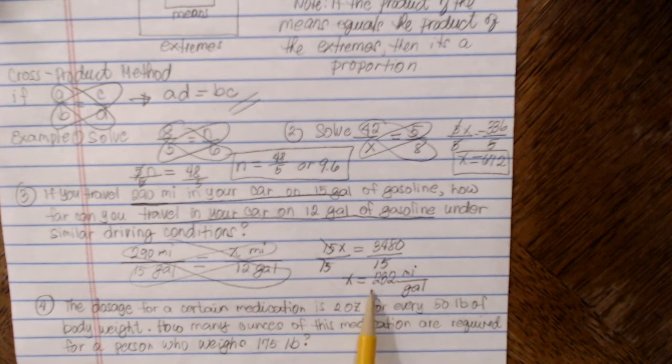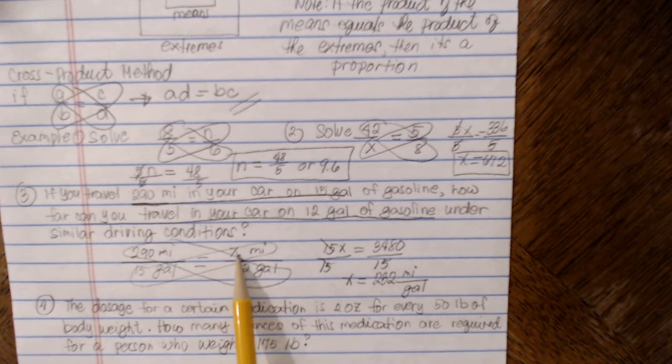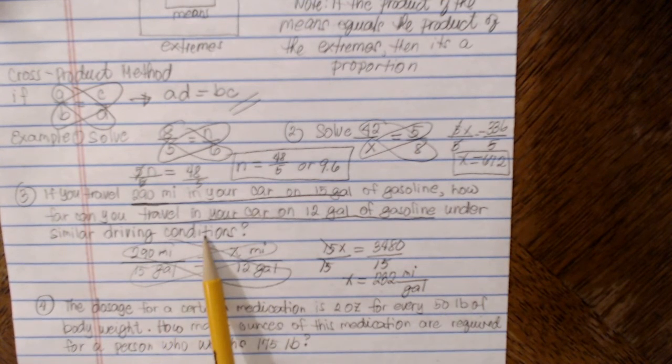So does it make sense then? If you have 290 miles, you're going to use 15 gallons. Now you have only 12 gallons. What do you expect x to be? Bigger than 290 or smaller than 290? It needs to be smaller, right? Because it's similar driving conditions, the gallon here is bigger than the gallon here. So you should drive a shorter distance.